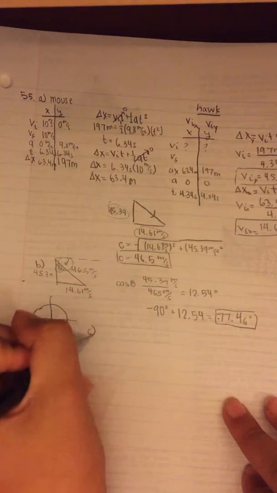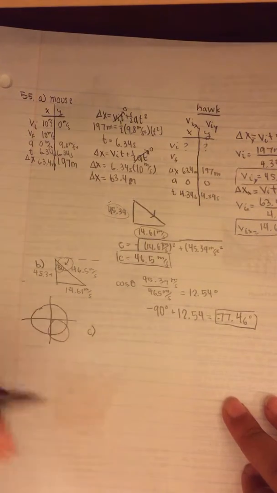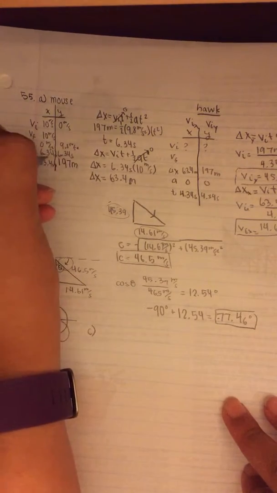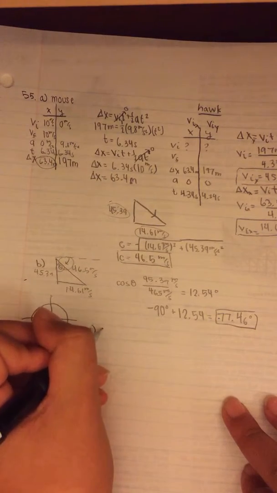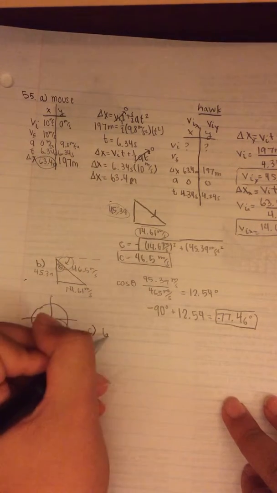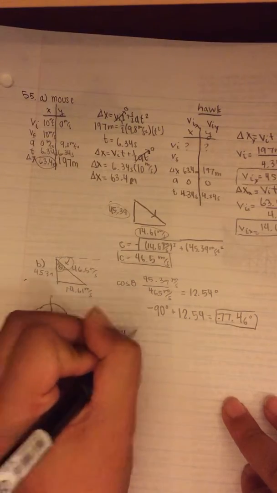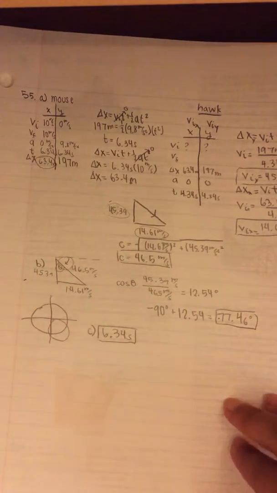And then part C is just asking for the time that the mouse is falling, which we solved for all the way up here. So the answer for that is 6.34 seconds. So that's problem 55.